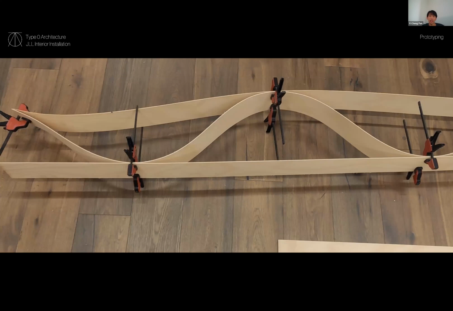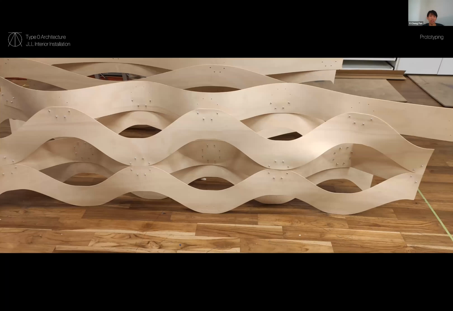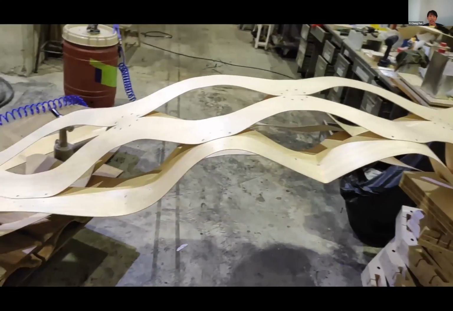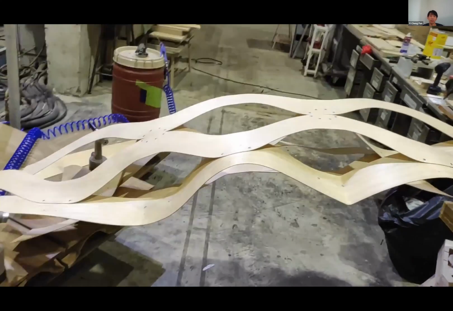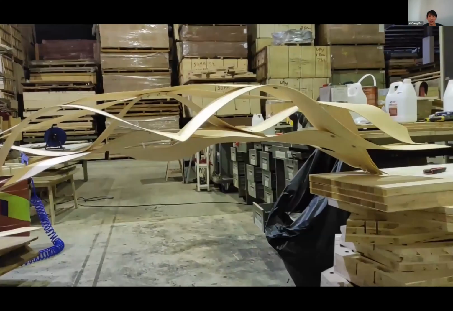And here, this is the early experimental process, just to find out how bendy this 2.2 millimeter thick birch plywood is. We normally test them not just for the joinery or the connections, but we often test them to failure to understand its limits, so that we can then input these parameters into our computational design.